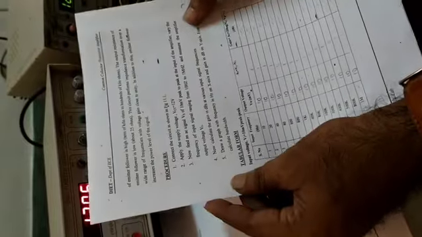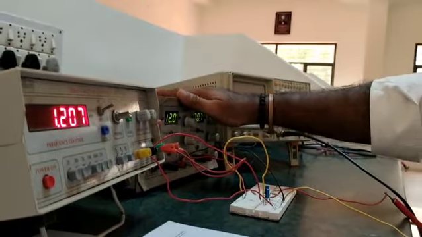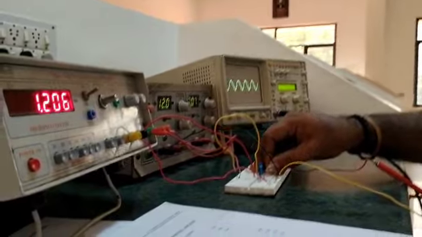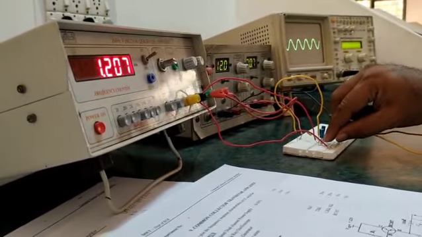Coming to the procedure, we need to connect the circuit as per this circuit diagram. We have connected the circuit as per the circuit diagram and applied the input signal using the function generator, and with the RPS we apply VCC of 12 volts, and we observe the waveforms. Now I will show the input at this particular point.